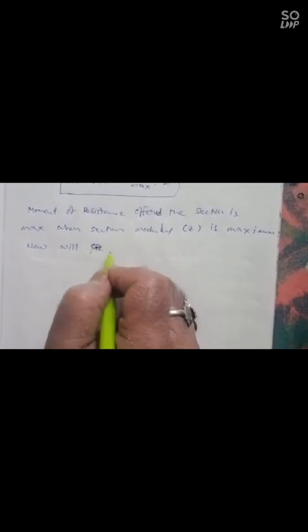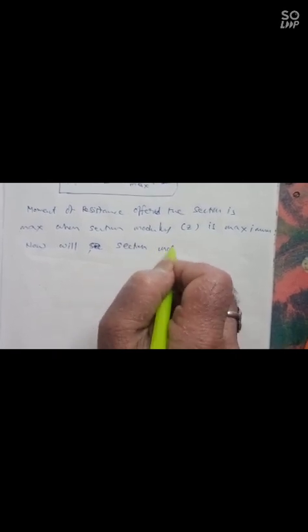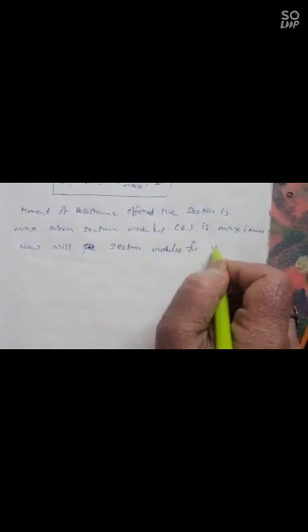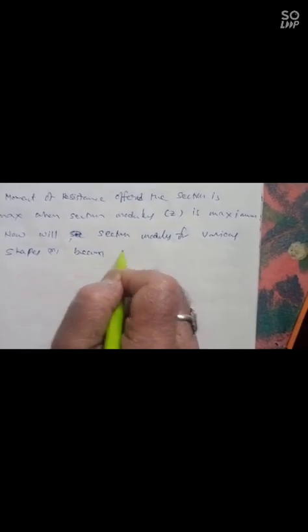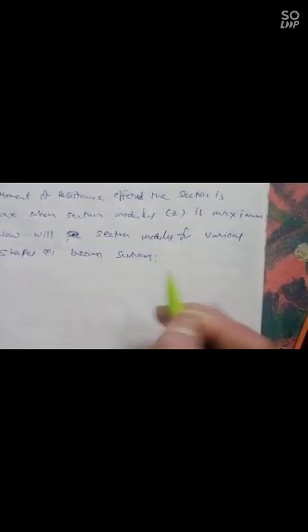Now we will find the section modulus for various shapes or beam sections. First one is a rectangular section.